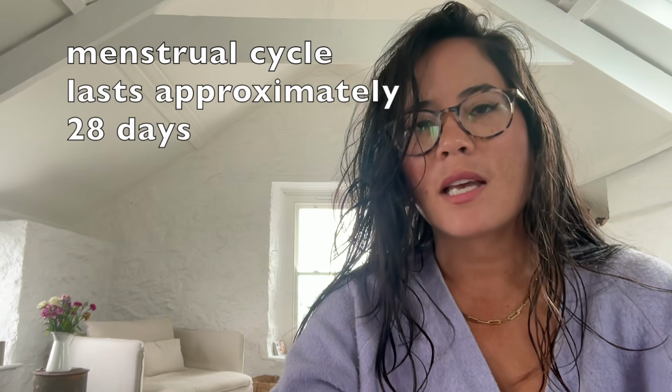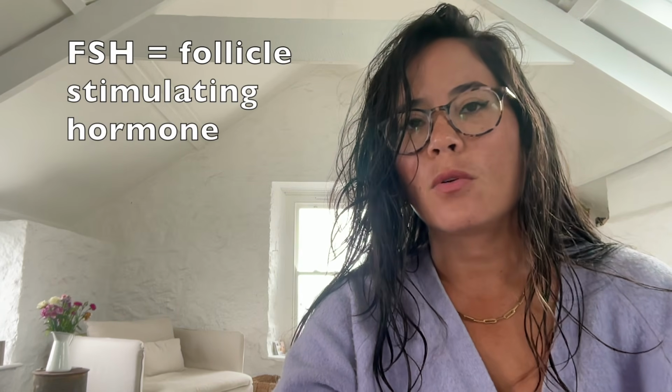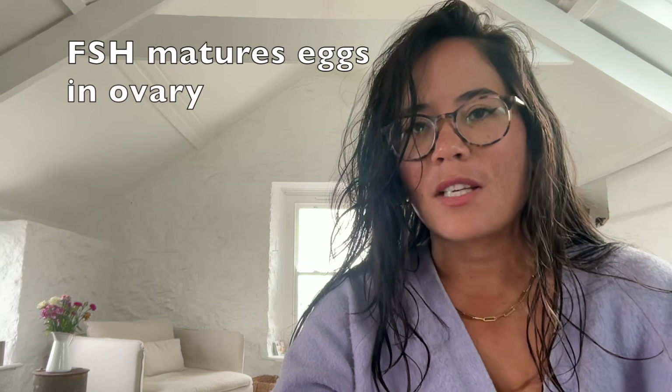Now we'll talk a lot about the menstrual cycle. So this is a cycle lasting approximately 28 days. It helps prepare the woman's body for a potential pregnancy. So we're going to be talking a lot here about hormones. The first hormone you need to be aware of is FSH, follicle stimulating hormone. As the name suggests, it stimulates the follicles. These are the immature eggs found within the ovary. So in effect, FSH matures the egg.